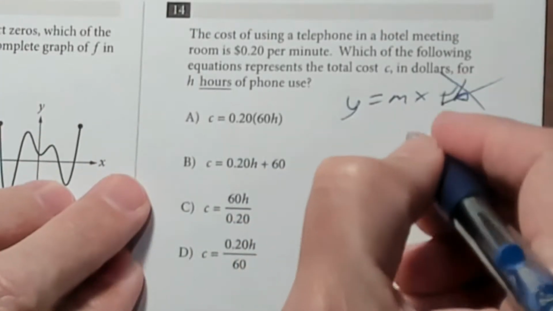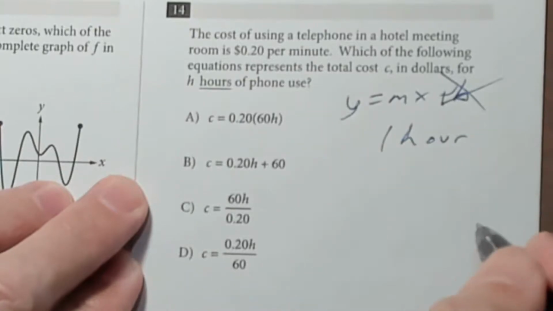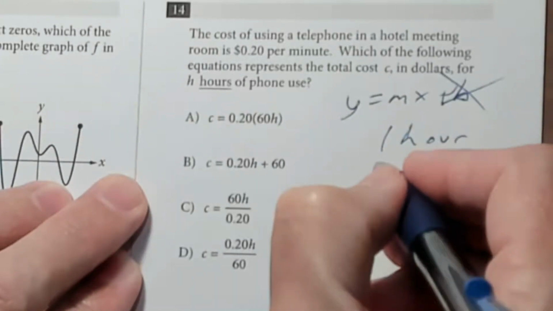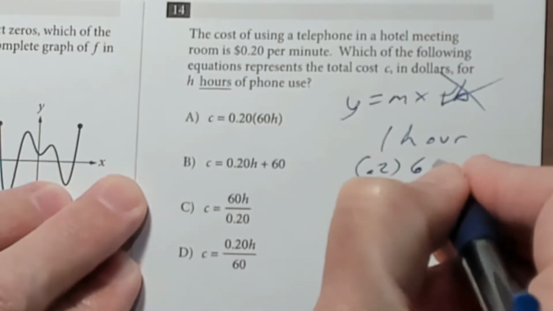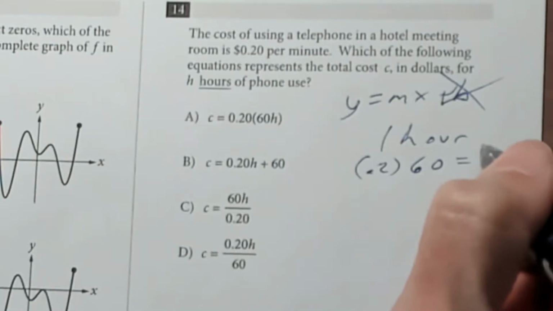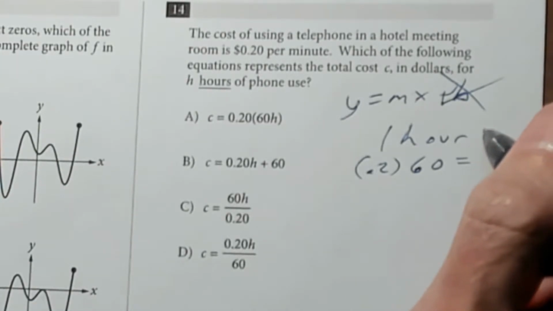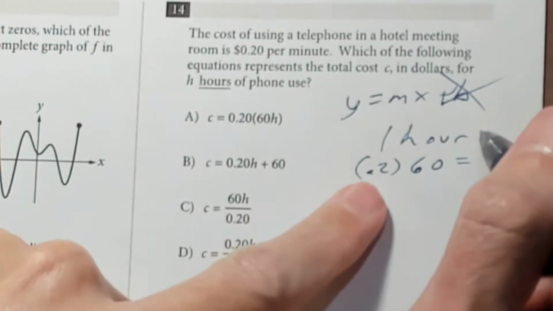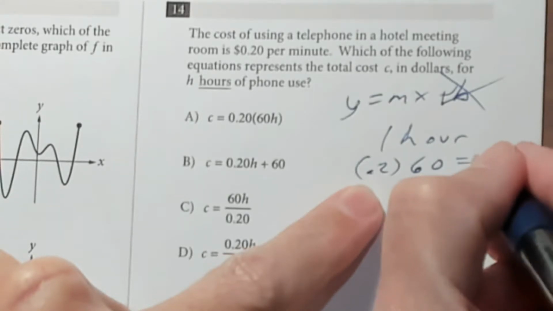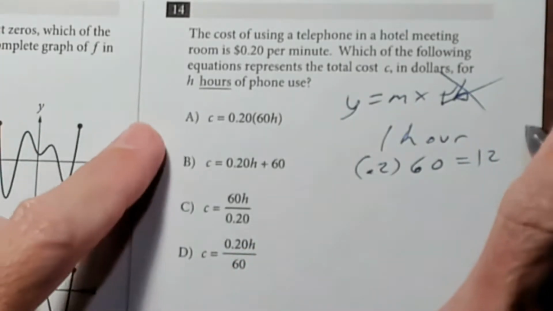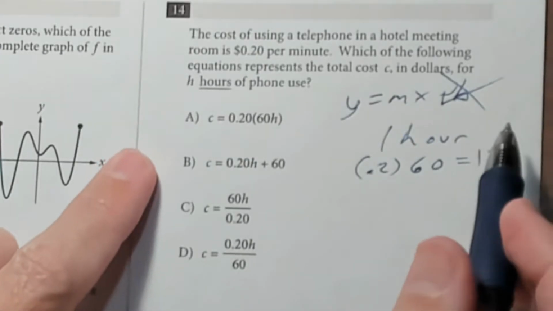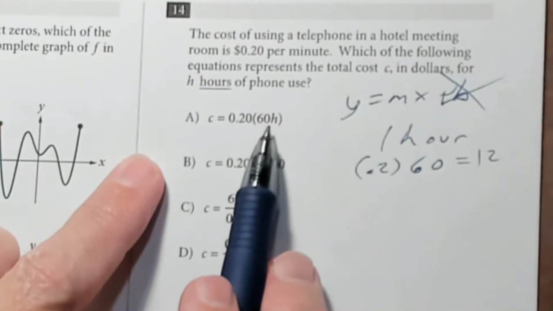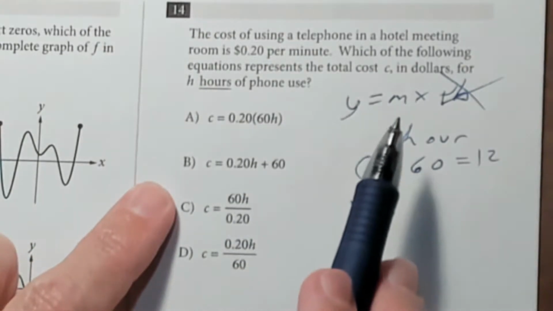Okay. So after 1 hour, what's going to be the cost after 1 hour? Well, 1 hour, it's 20 cents per minute. So the cost would be 0.2 times 60. Okay? If you think about it, $1 will give you 5 minutes, right? So this is going to be 12 bucks. Now, let's keep going here. So if I put a 1 here for 1 hour, what's this going to be? Yeah, that actually looks like the right answer right there.